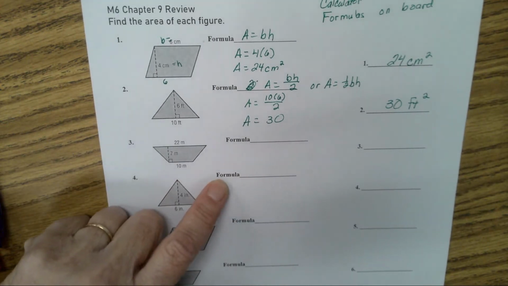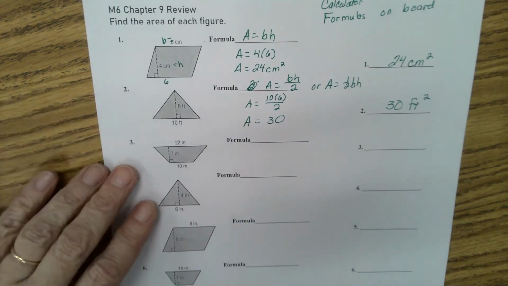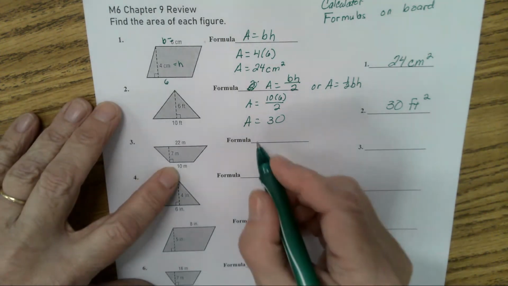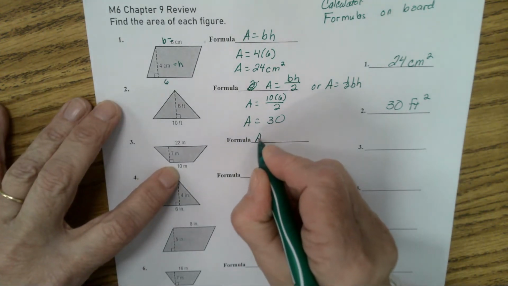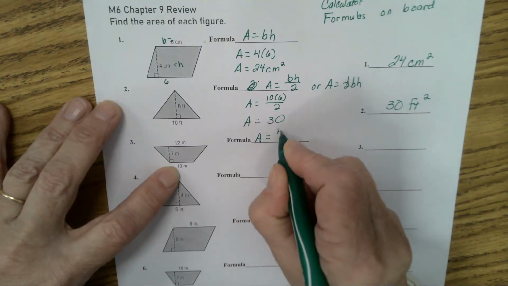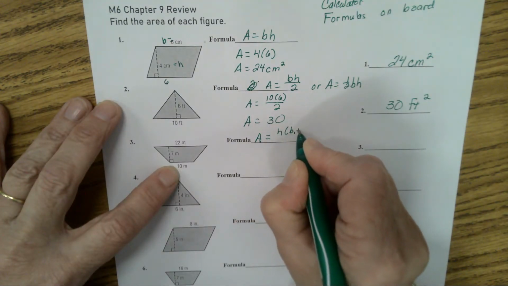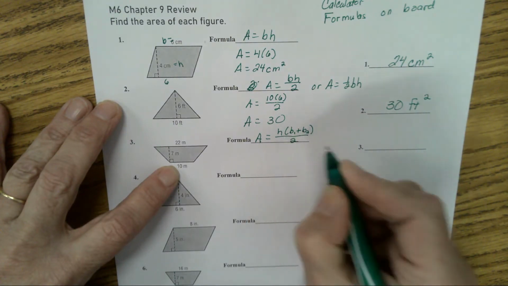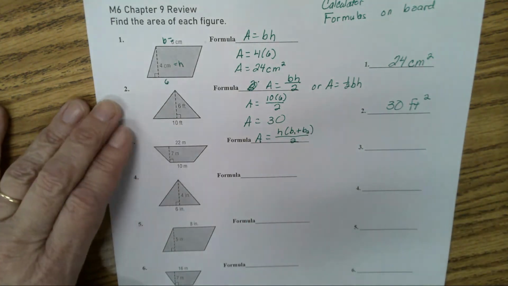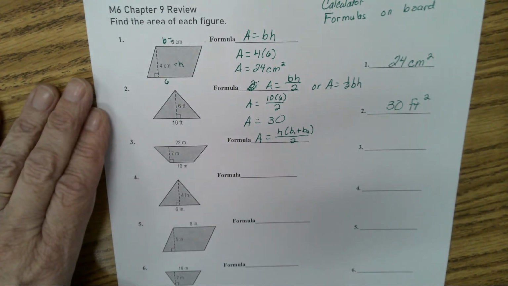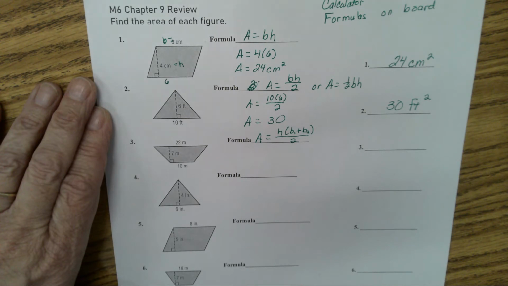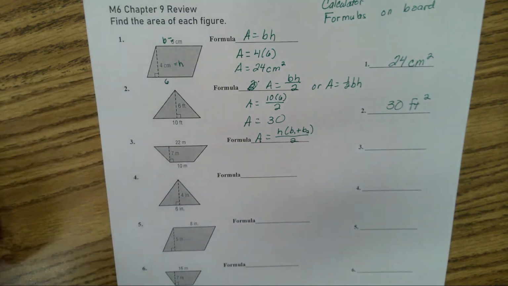Okay. The next shape is what? What type of a shape is that? It's a trapezoid, and the formula for a trapezoid is the height times B1 plus B2 divided by 2. Now, B1 and B2 are what lines in a trapezoid? They are the parallel lines, right, the lines that will not intersect.